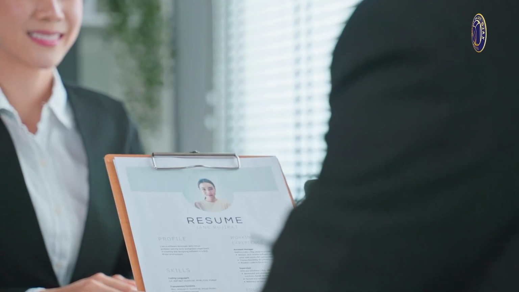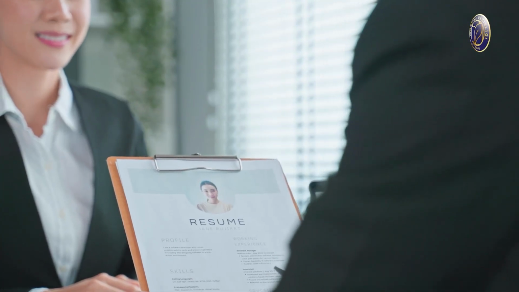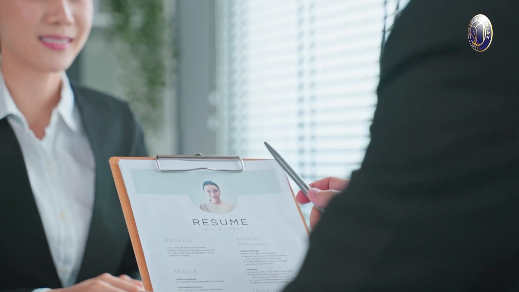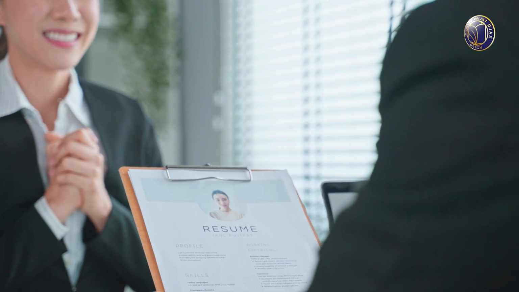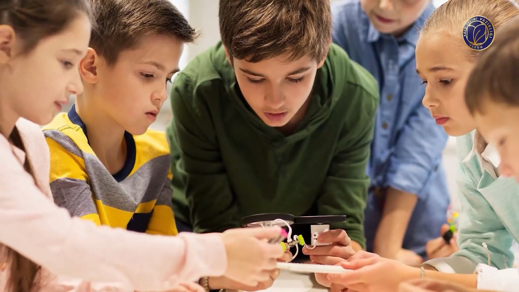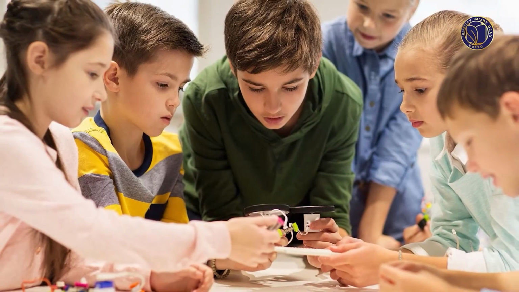For all types of resumes, you can use this structure. But if you are writing a functional, skill-based resume, you should focus on your skills more than your work history. Now you may have the question, what if I don't have any work experience? Even if you don't have any work experience, you can create a strong resume too, as a school student. You can add your volunteer work, your responsibilities, and your project work.